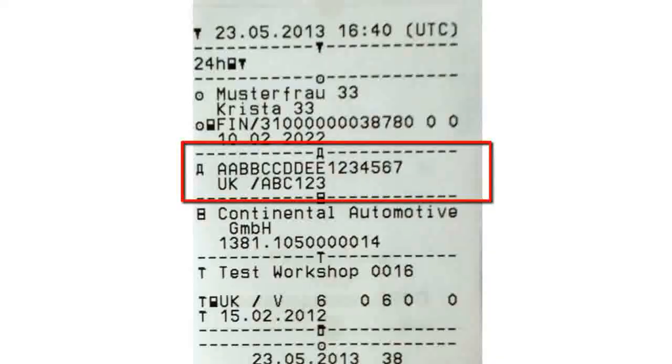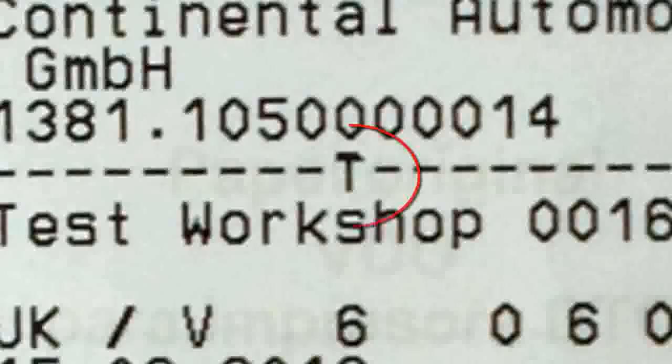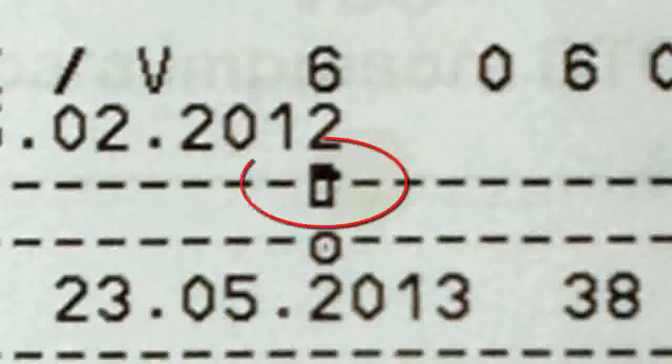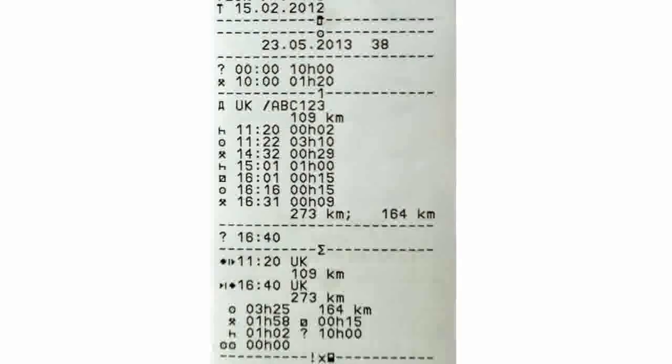Here we're looking at the vehicle identification details, and here the unique identification for the tachograph unit itself. Under the workshop pictogram we see the information relating to the most recent calibration of the unit, and under the control card symbol we find the most recent insertion of a card by a control officer, such as the police or VOSA. We're now moving on to the middle section of the printout, the section that directly relates to the card holder's most recent activities.